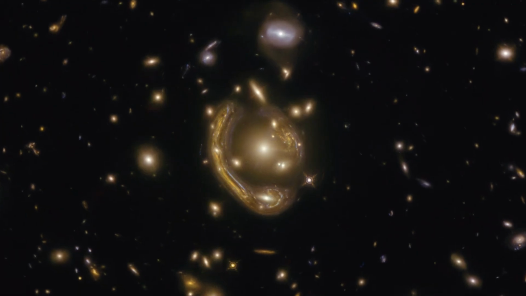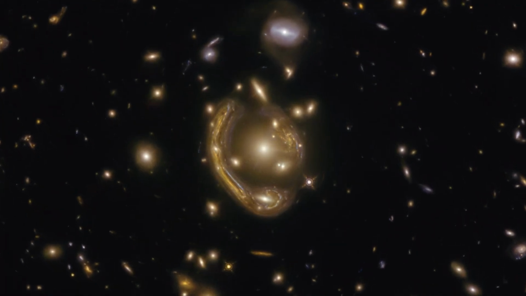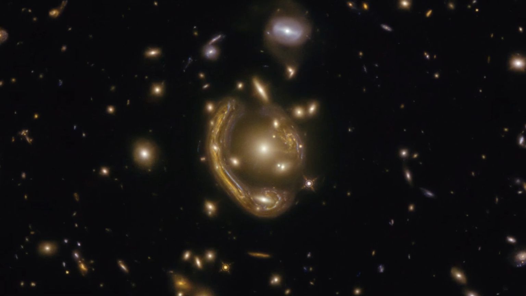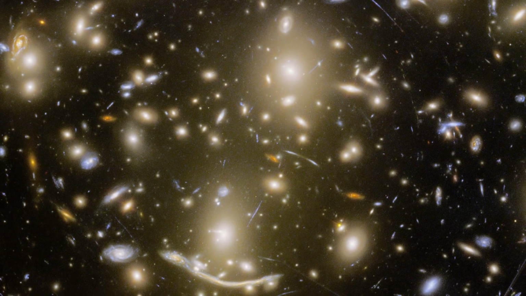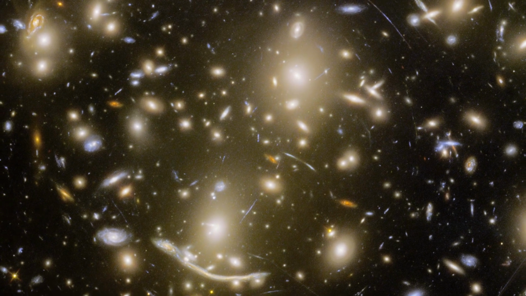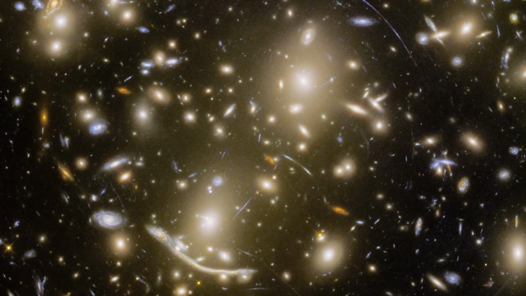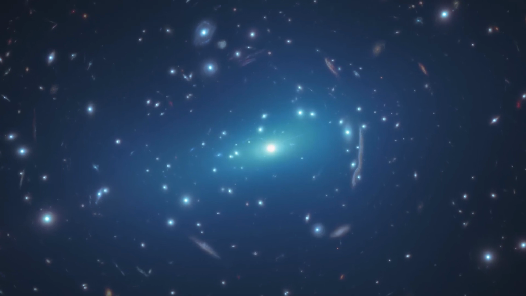One of the most famous examples of gravitational lensing can be seen in the Hubble Space Telescope's images of galaxy clusters. These clusters are so massive that their gravitational fields can bend and distort the light of more distant galaxies behind them, resulting in breathtaking and unique images of the cosmos.